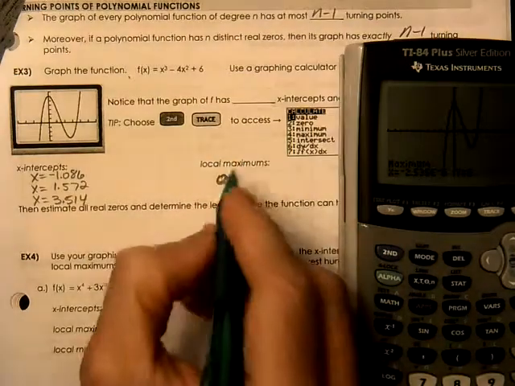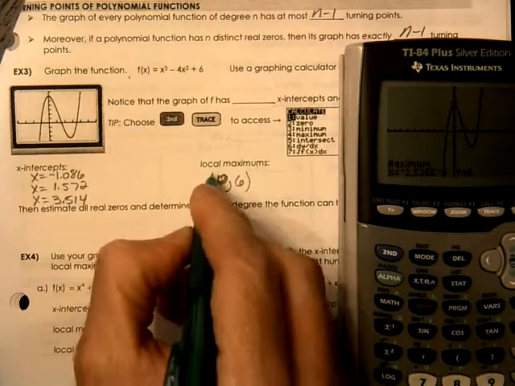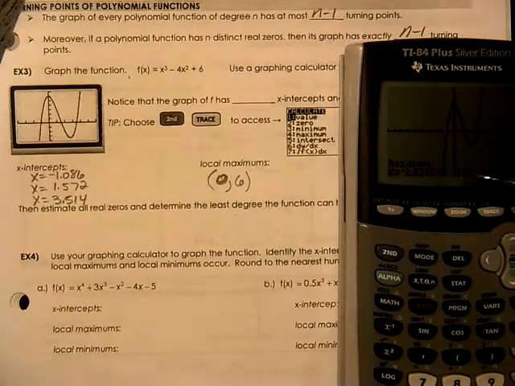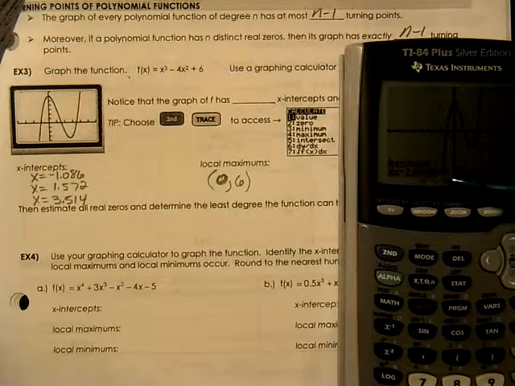And our y-intercept would be 6. It's just the process that the calculator used to determine where the intercept is. Sometimes this will give you an extremely small number, which is what's happening here, is actually the real number of 0.